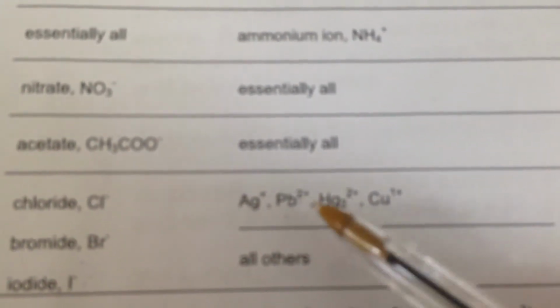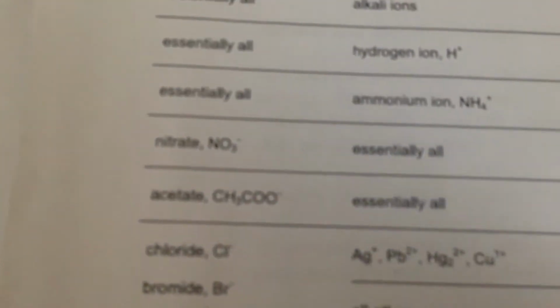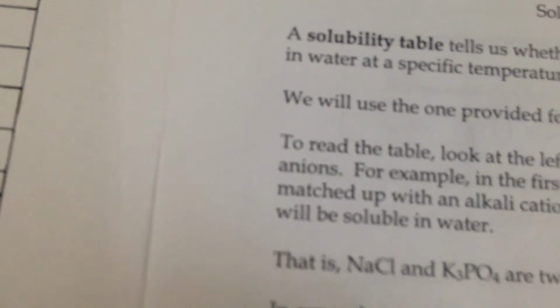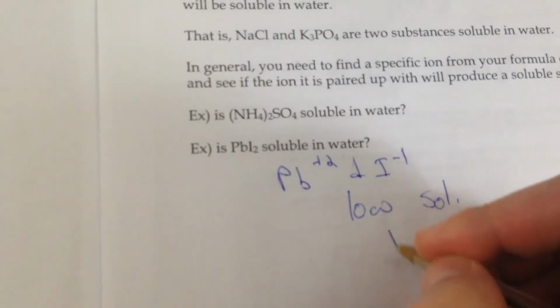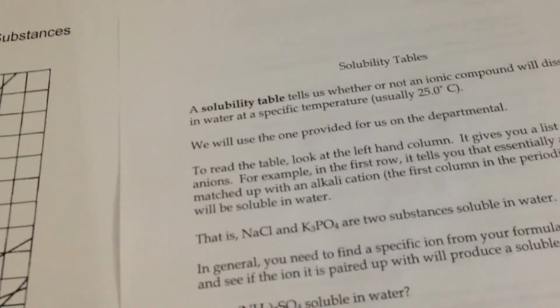See here how it's lead plus 2? Hopefully the camera zooms in. But that's a 2. Take my word, look at your sheet. If it was lead 3, it wouldn't form. The rule wouldn't count. But because it's lead 2, it does count, so we look over. That's low solubility. That means we're going to get a precipitate. So that's what those are all about when using the chart. Alright, good luck.